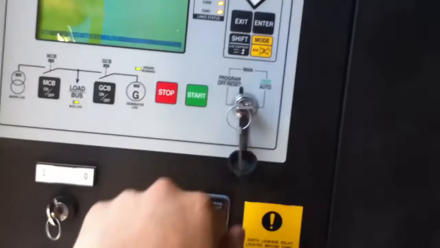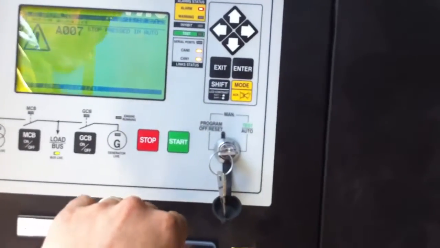How do I clear it? Was I supposed to do that?